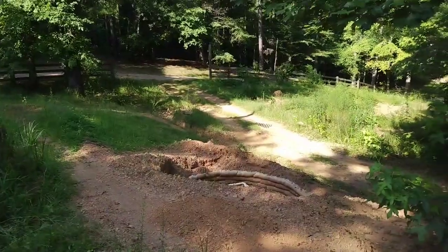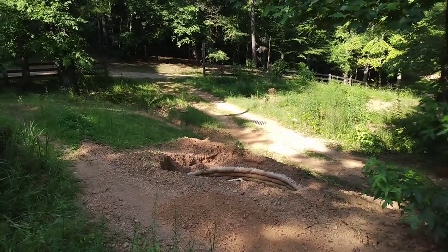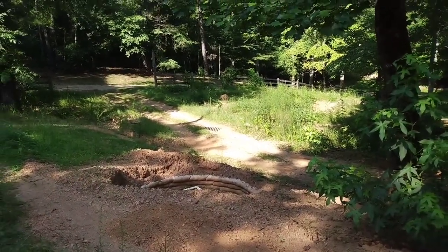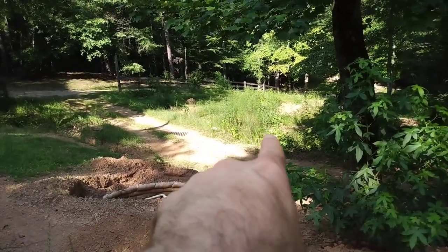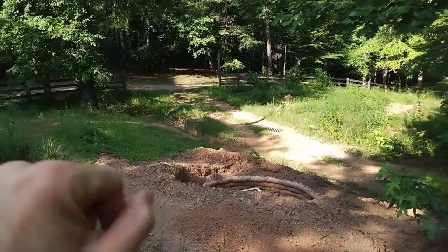So I want to talk about some simple design aspects that you can start using around your home. You don't need anything technical. You don't need a computer. It's just observation, and it's really simple. I'm standing roughly on the top of a slope, and you can clearly see where the sun is hitting down there, and then this is in the shade.